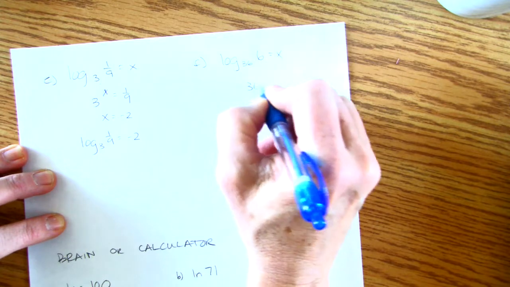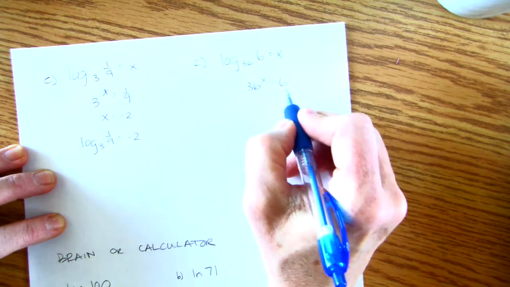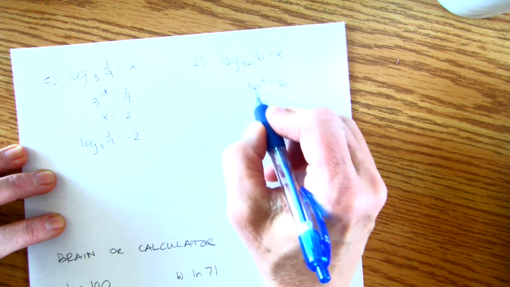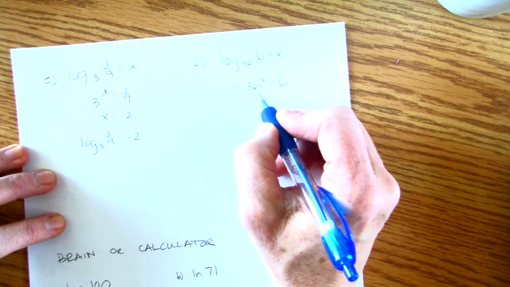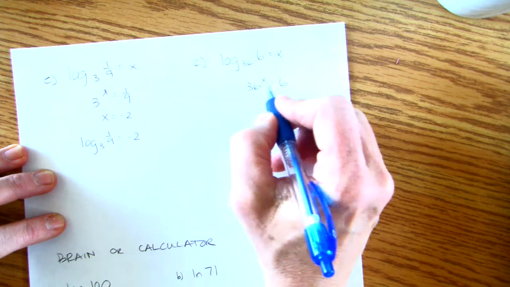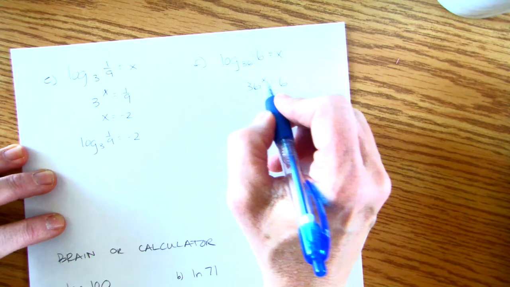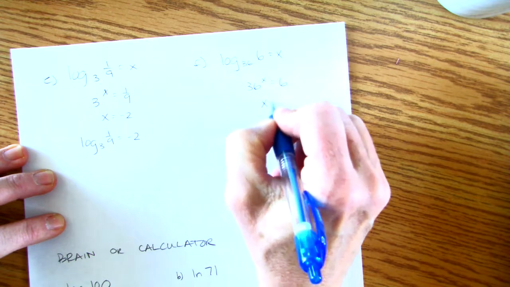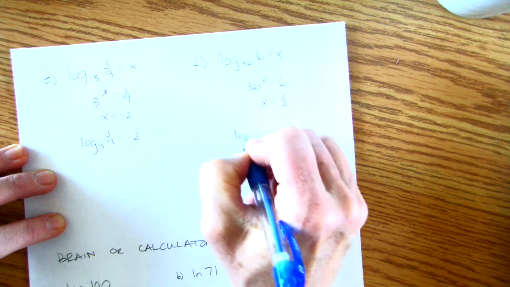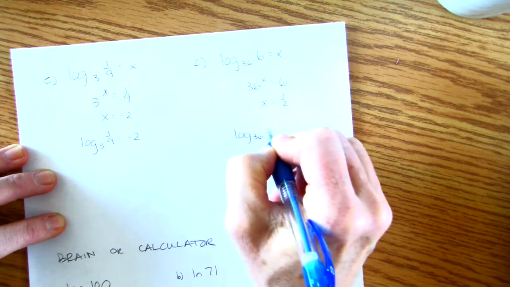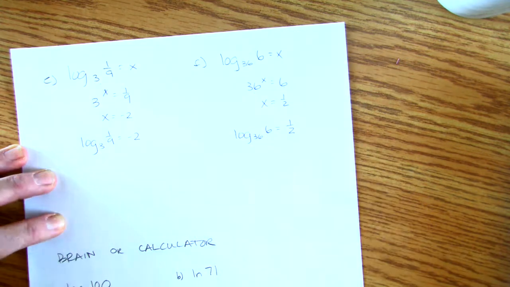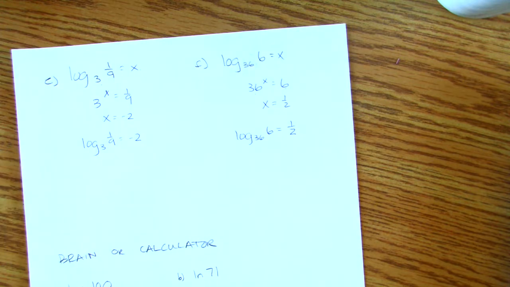This is saying 36 to the what is 6. Well, how do I get 6 from 36? I have to take the square root, right? I'm not dividing it by 2. I have to take the square root. What exponent indicates a square root? That would have to be a 1/2. So log base 36 of 6 is 1/2.